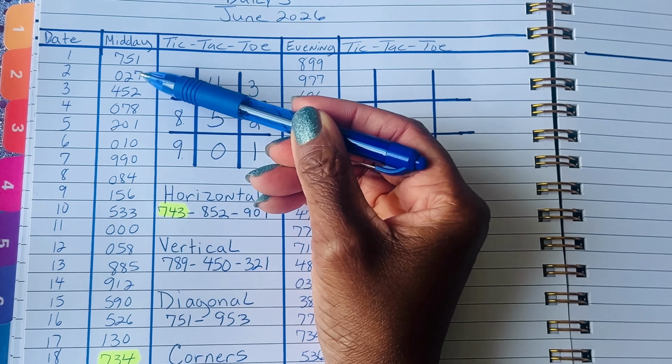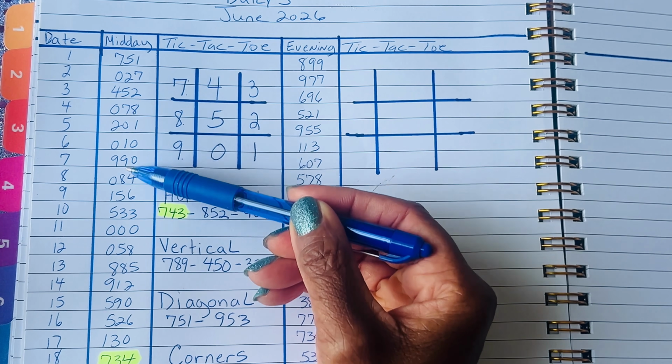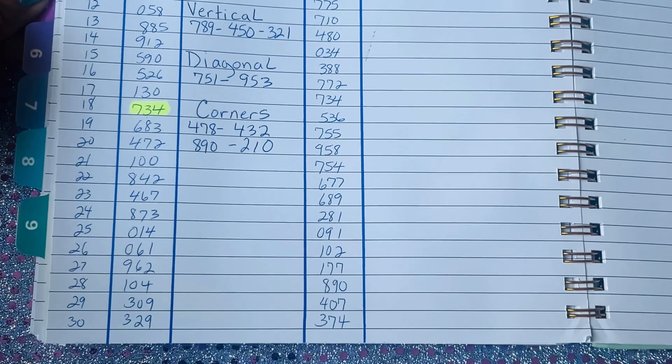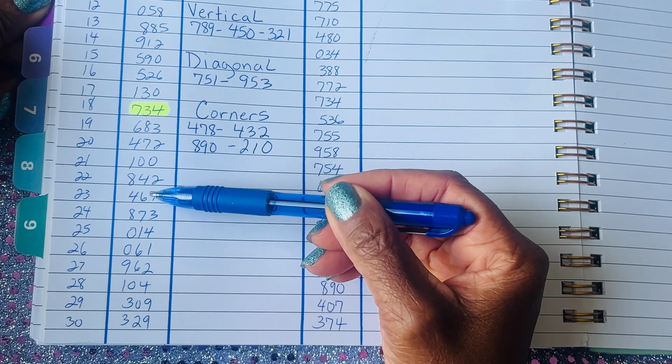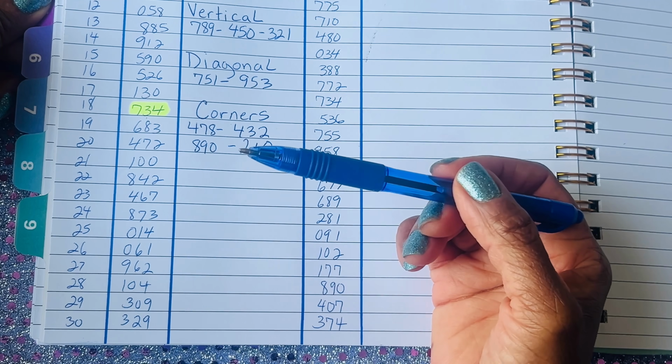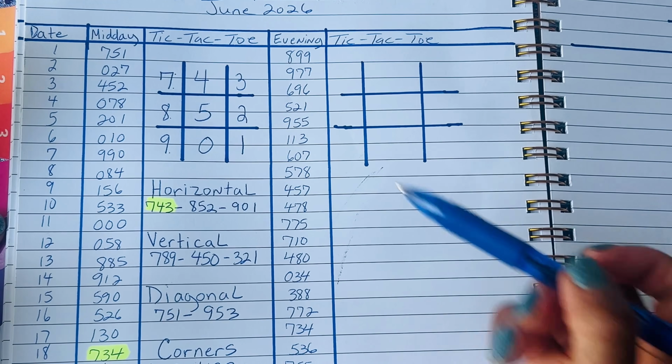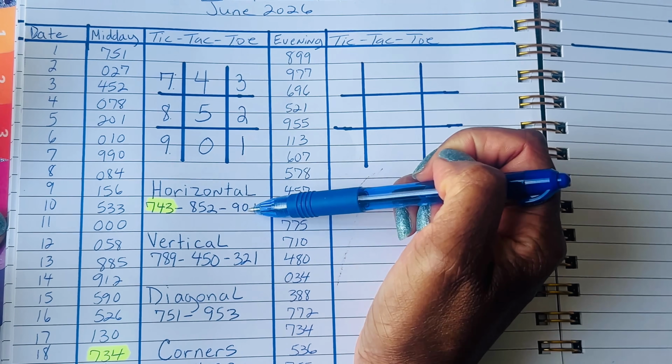Next number is 852, and I'm going to look for 852 in the list of winning numbers for the midday. And I don't see that number. I'm going to move on to 901 and look for that number.